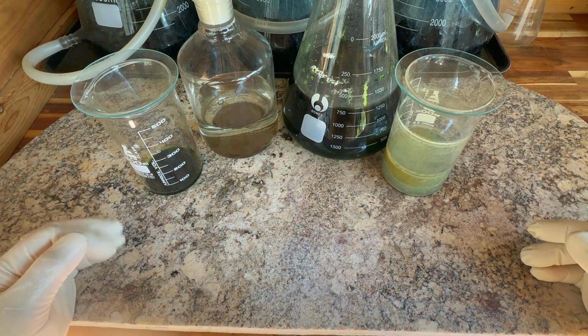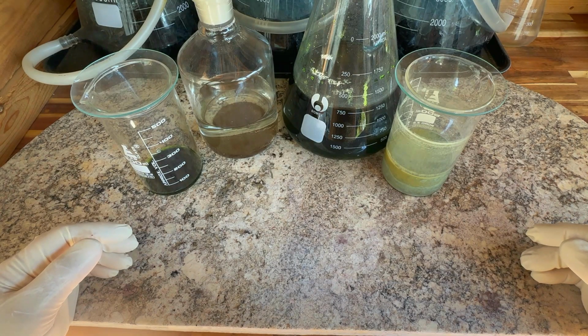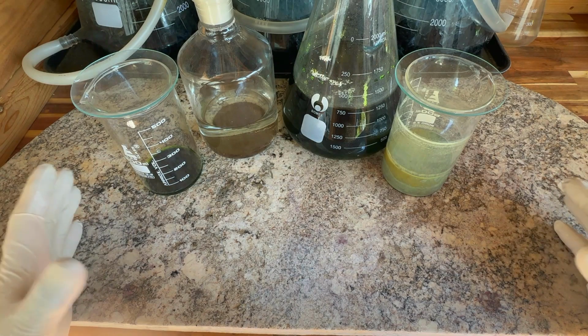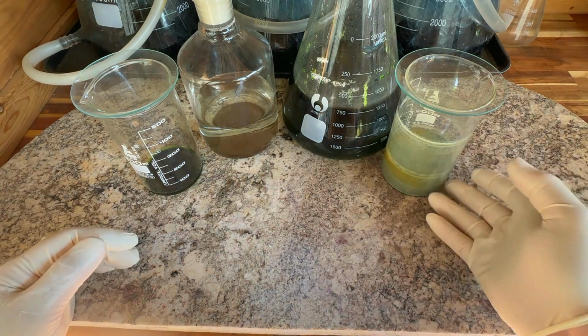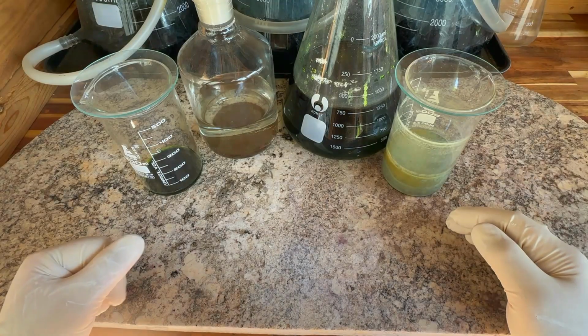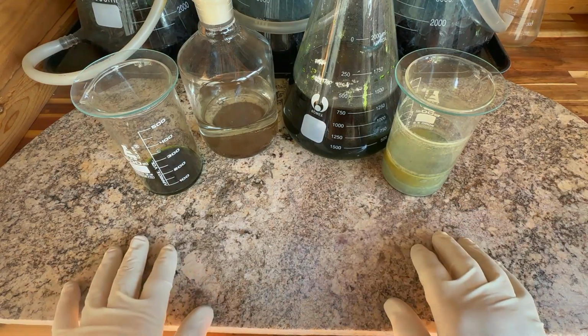So you can see in front of me here, I have a number of leftovers from various refinings. Over the next few videos, I'm going to process these and turn them from these ugly solutions and beakers into beautiful metals.